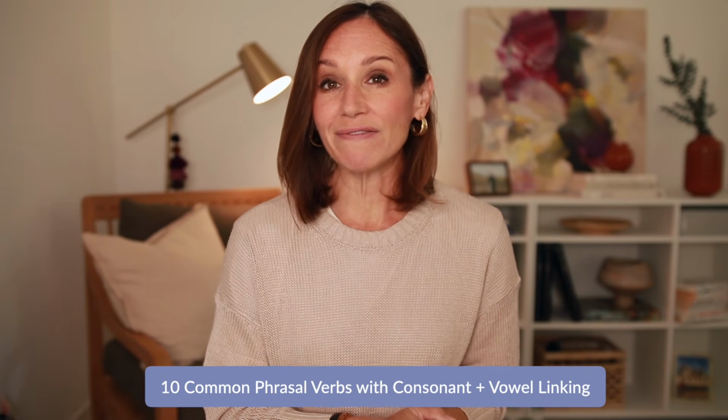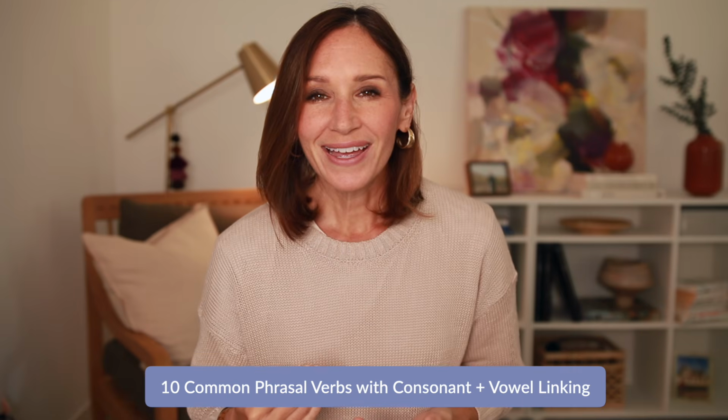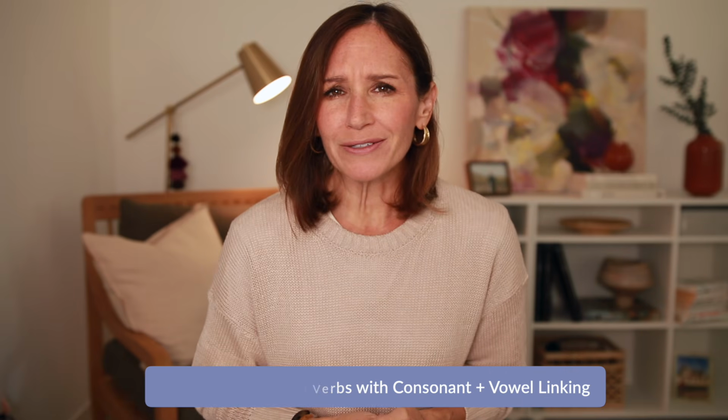And now let's dive in to 10 common phrasal verbs where we have this consonant to vowel linking. As I mentioned at the start, phrasal verbs aren't just common, they're essential in English conversations. The 10 phrasal verbs that we'll look at today are used every single day by English speakers, so it's important to get them right. In this lesson, not only will I share with you the pronunciation of these phrasal verbs, but I'll also include the definition and an example sentence just in case the phrasal verb is new to you. So not only will you be improving your pronunciation, you'll also be adding to your vocabulary.